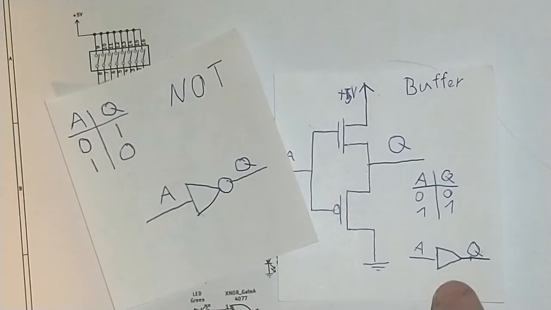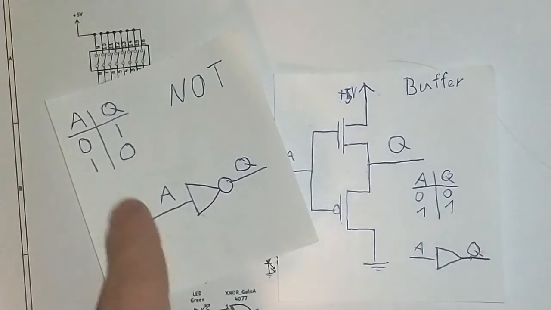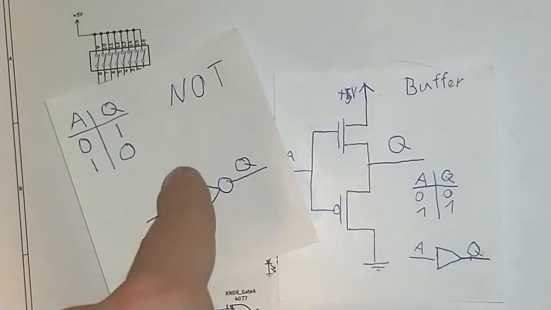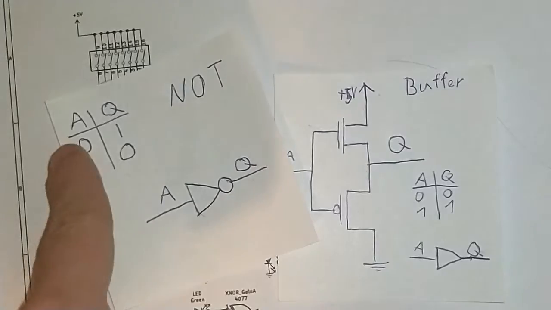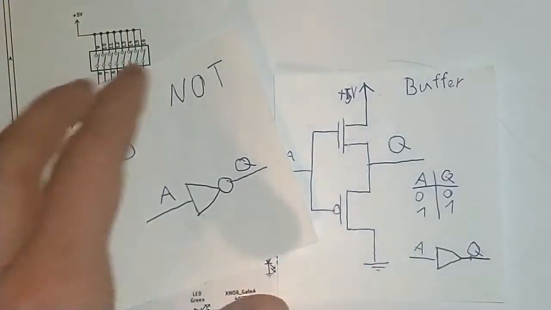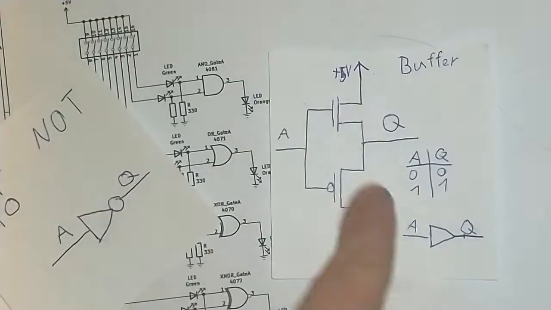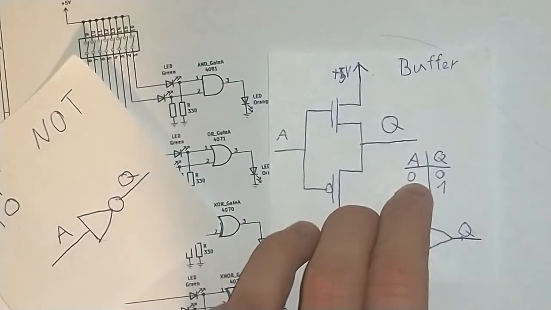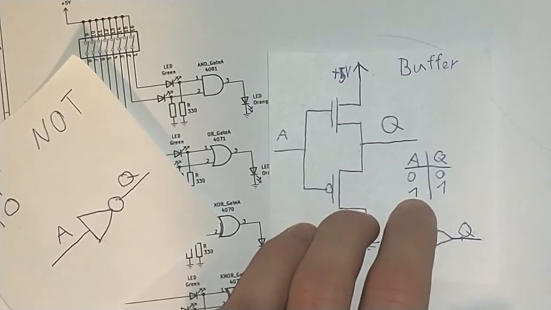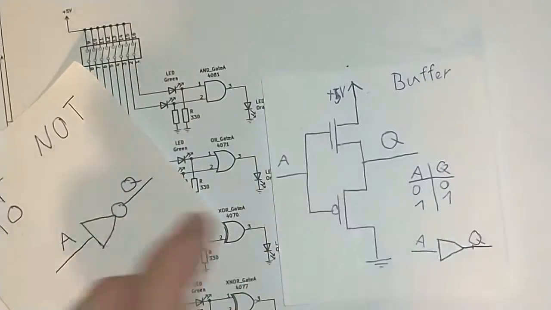As you can see, the buffer is a triangle. The NOT gate is a triangle with this little bubble over here, which means its output is inverted. As you can see over here, the buffer basically passes on whatever there is through it. So if there is a 0 on the input, there is a 0 on the output. If there is a 1 on the input, there is a 1 on the output.